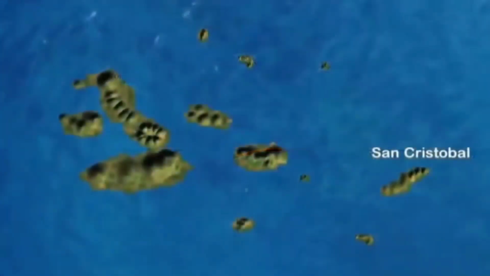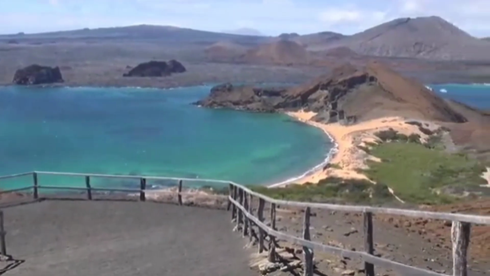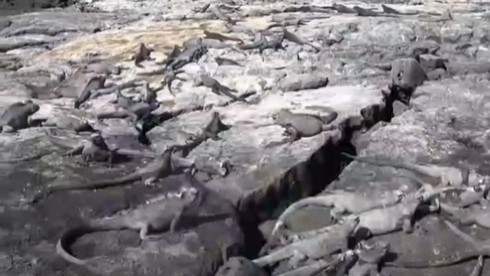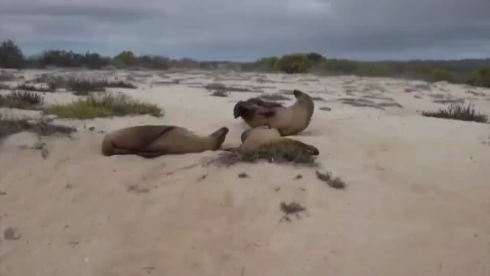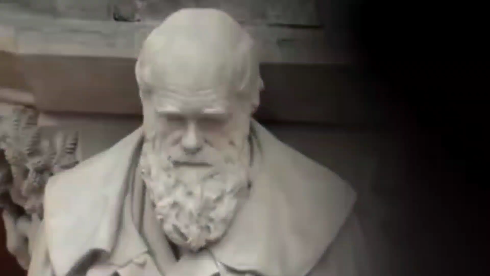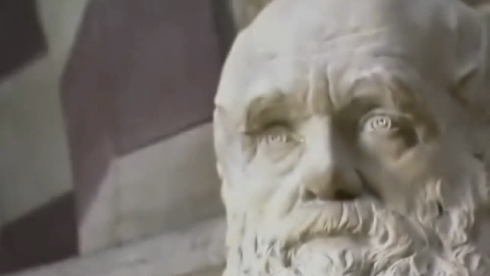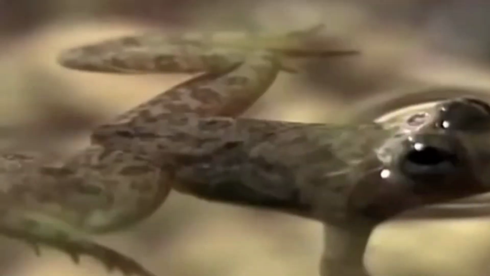The theory of evolution is a scientific explanation for how living organisms have developed and diversified over time. It posits that species change and give rise to new species through the mechanisms of natural selection, genetic drift, and mutation. Natural selection is a fundamental mechanism of evolution proposed by Charles Darwin.